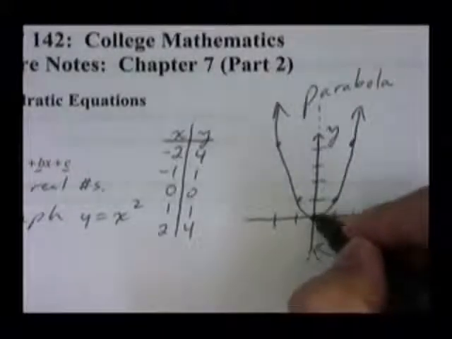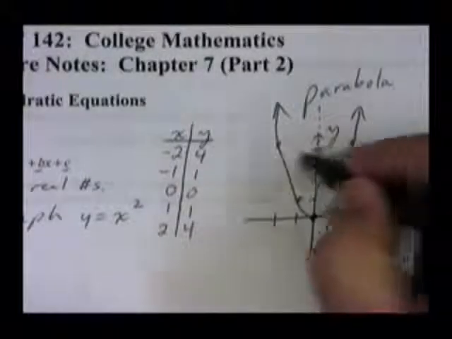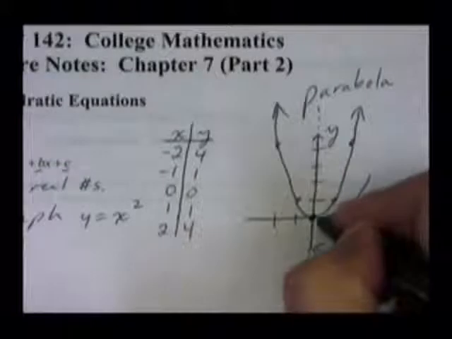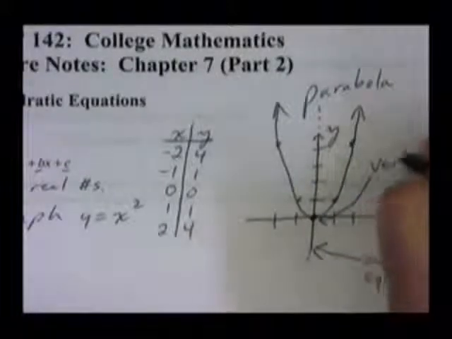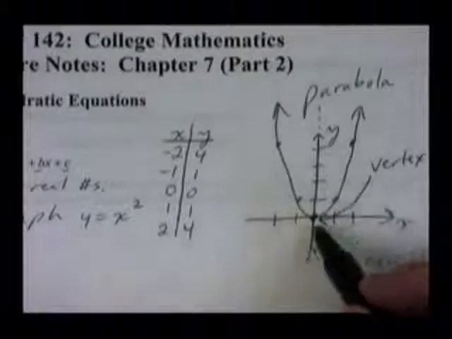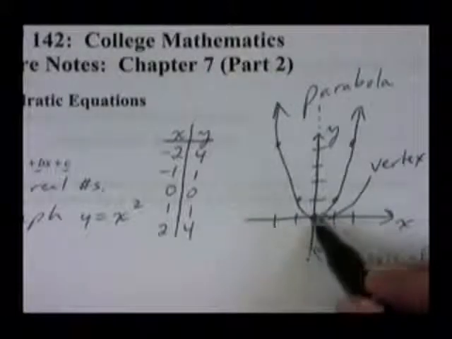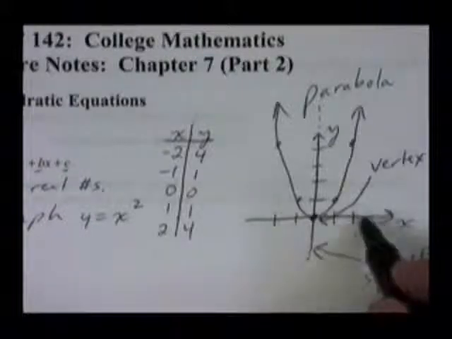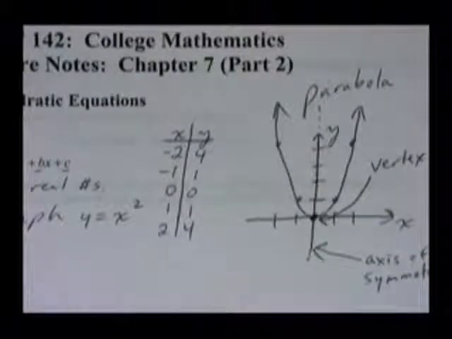The other important feature is this spot here, the low point, or if the parabola was shaped this direction, it would be the high point, and that is the vertex of the parabola. If my parabola wasn't going through the origin here, I could have some places where it hits the x-axis, called the x-intercepts, and some places where it hits the y-axis.